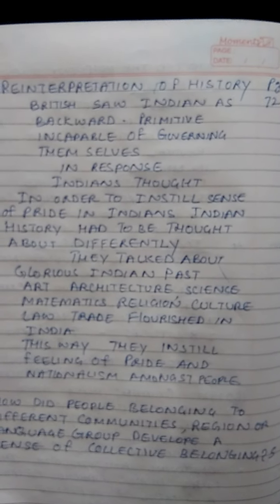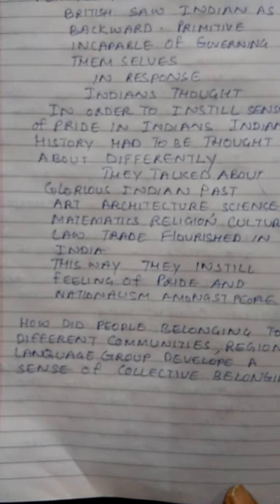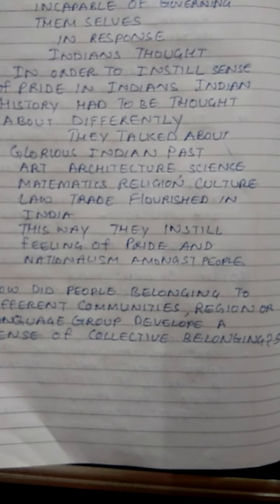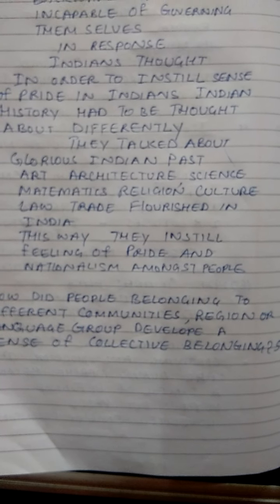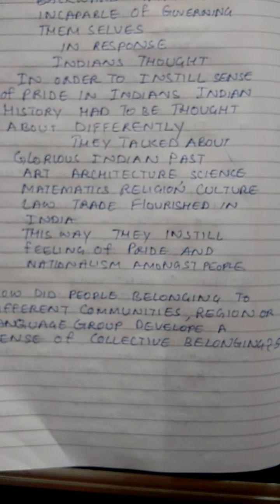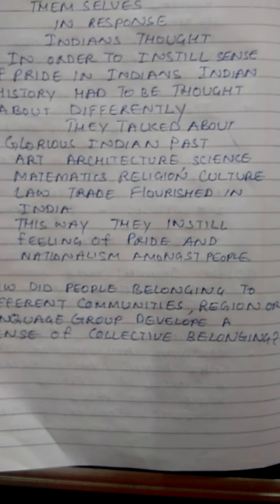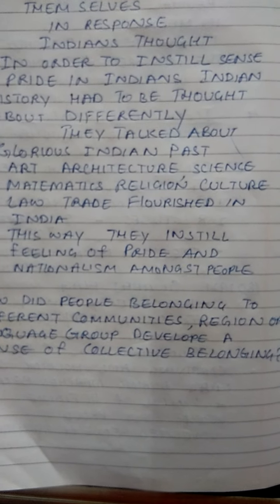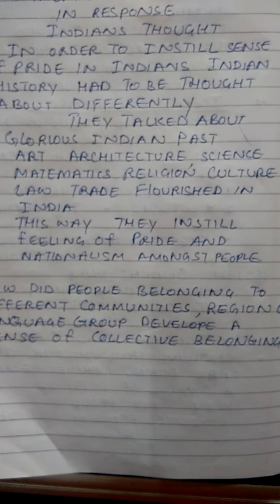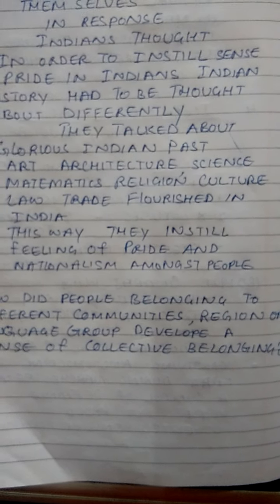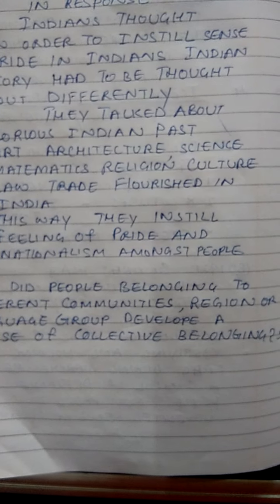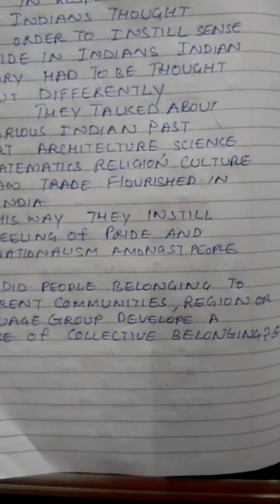Now, children, you have a 5 mark question that you will write in your copy. How did people belonging to different communities, regions, or language groups develop a sense of collective belonging? In this answer, you will write united struggle. You will write all the other points that I have discussed with you, that is the image of Bharat Mata, icons, symbols, and then reinterpretation of Indian history and the folklore revival movement.